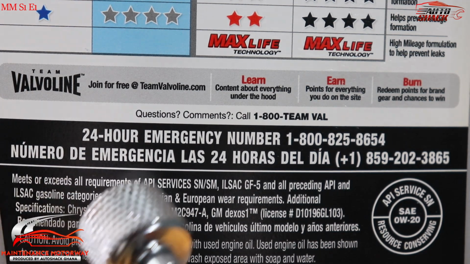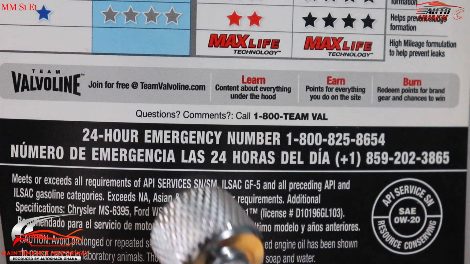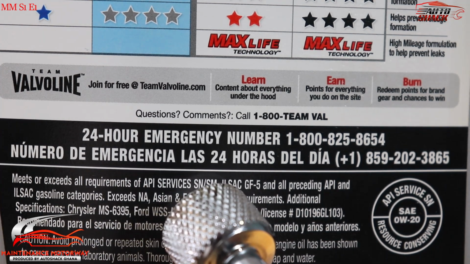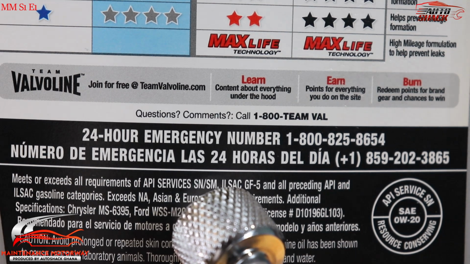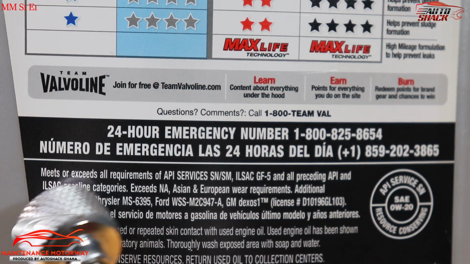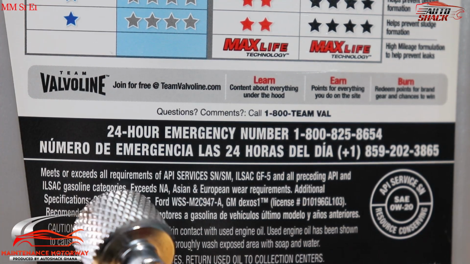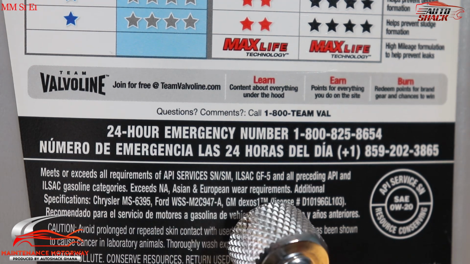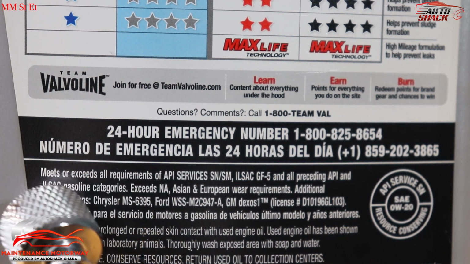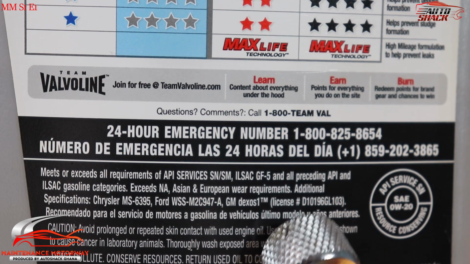So API is American Petroleum Institute, and ILSAC is International Lubrication Standardization and Approval Committee. That's a mouthful. Now, whether or not the oil you're trying to buy is good for your diesel or petrol engine is some information that you actually find on the container. So we always strongly encourage you to read the information on the container.